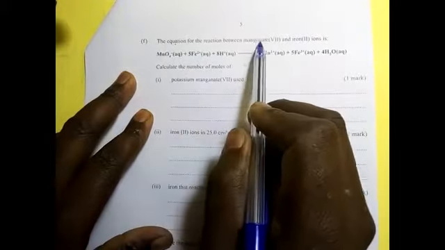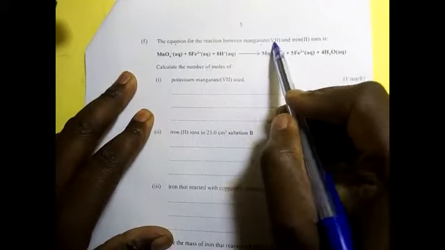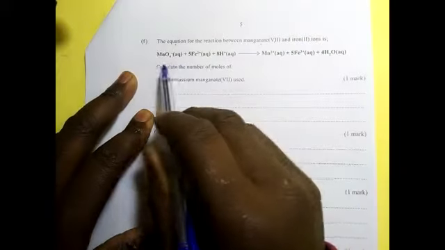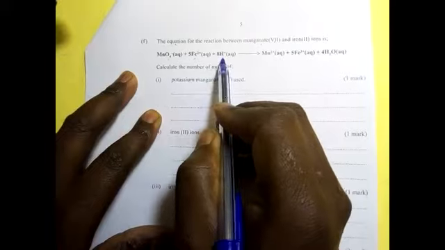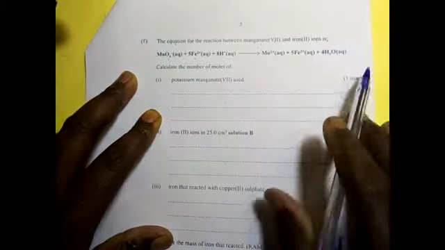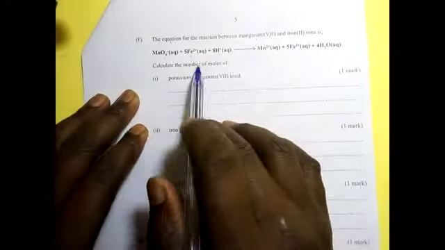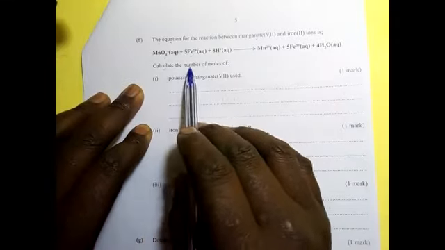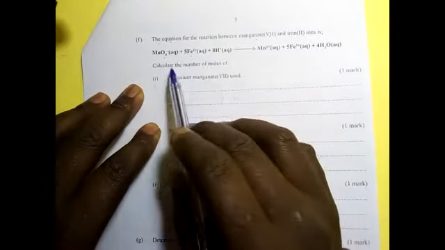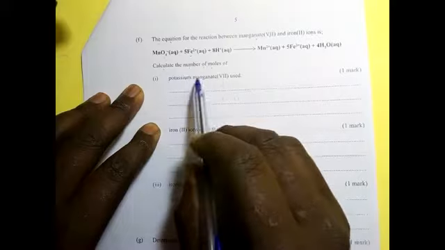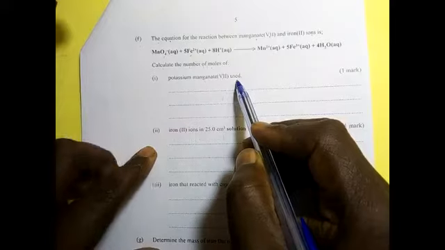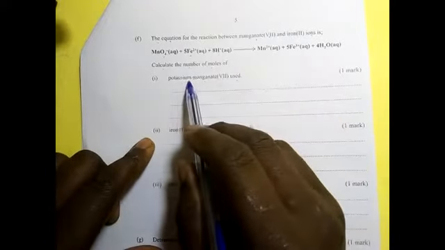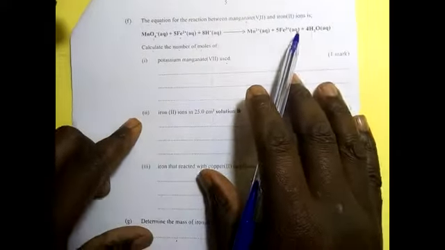Let us look at this question. The equation for the reaction between manganate 7 and iron 2 ions is as follows. You can see this is the manganate and this is the iron ions, and then the acidification of it. So calculate the number of moles of potassium manganate 7 used.